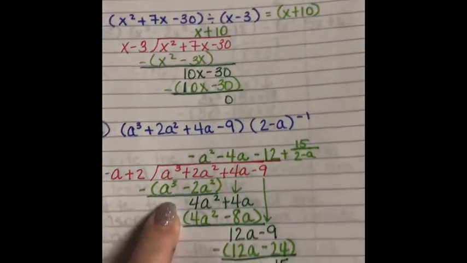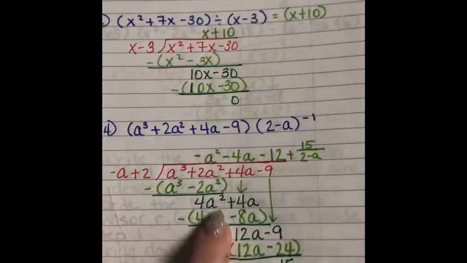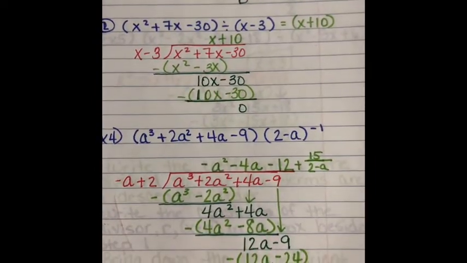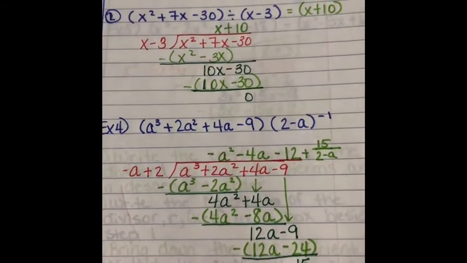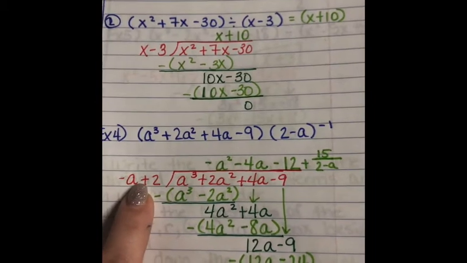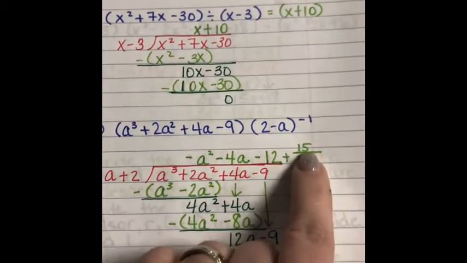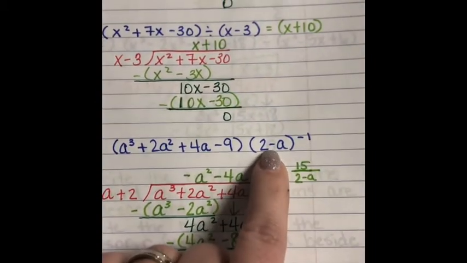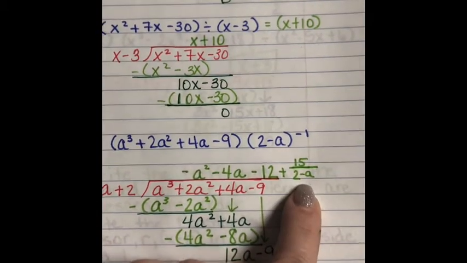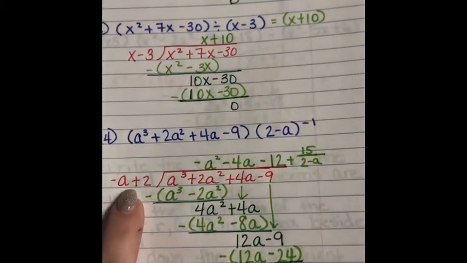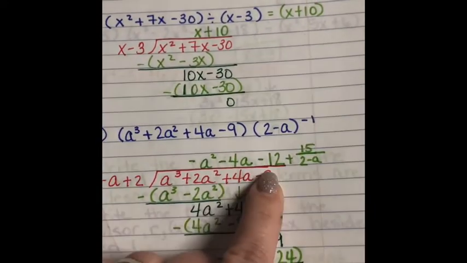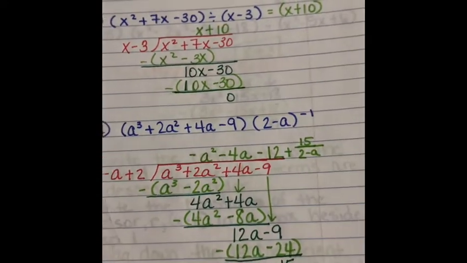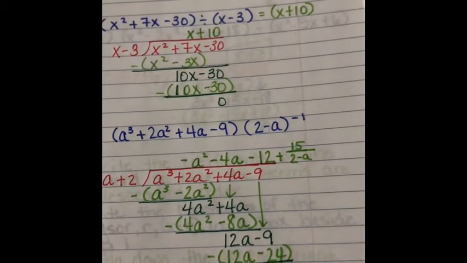So I did the same steps here, but when I got to the end, I got 15. 15 is a remainder, and if you remember back in the day, you put your remainder over your divisor. So that's what we did here, 15 over, and I went back to the original one, 2 minus a, so it looked like the original problem. So my final answer was -a squared minus 4a minus 12 plus 15 over 2 minus a.